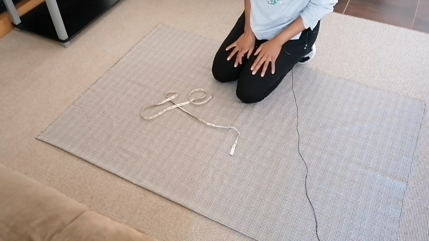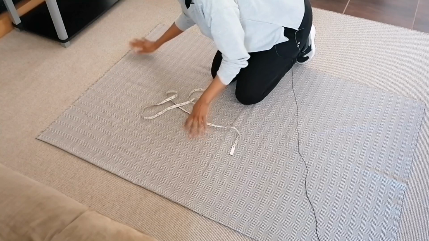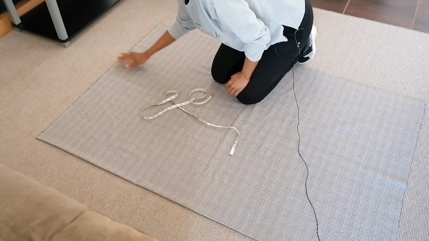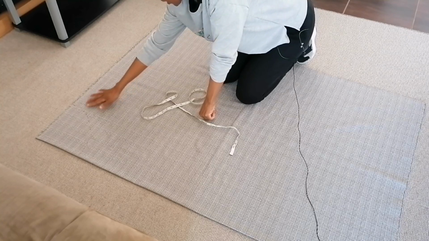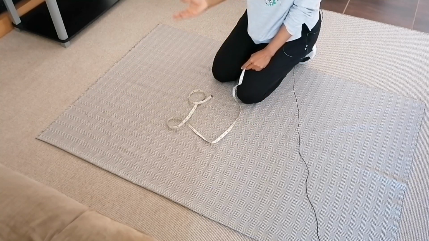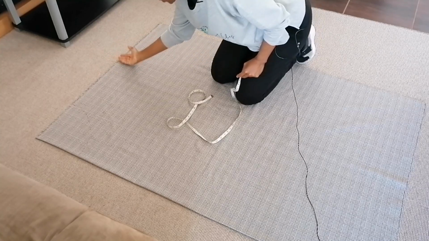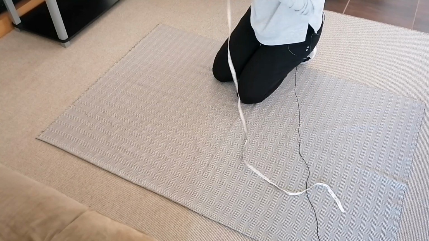Okay, the next measurement that we need is your length measurement. The length of your skirt depends on this space that we have here. It depends on you how long or short you want your skirt. If you want it shorter, you make it shorter. If you want it longer, you make it longer.